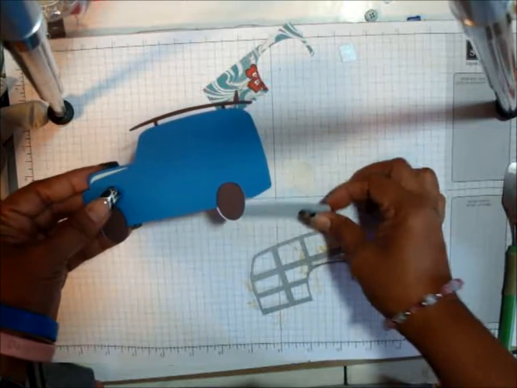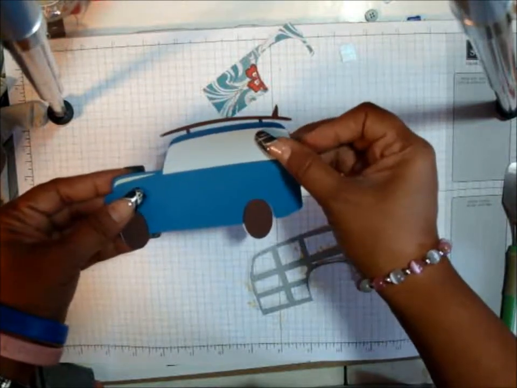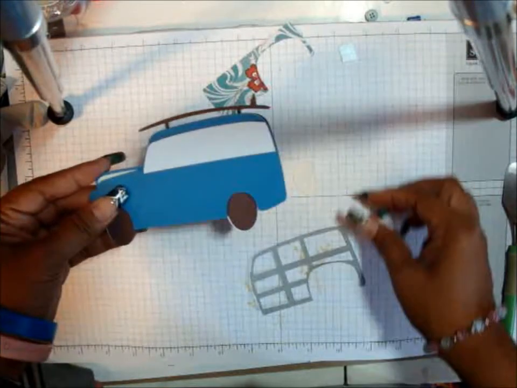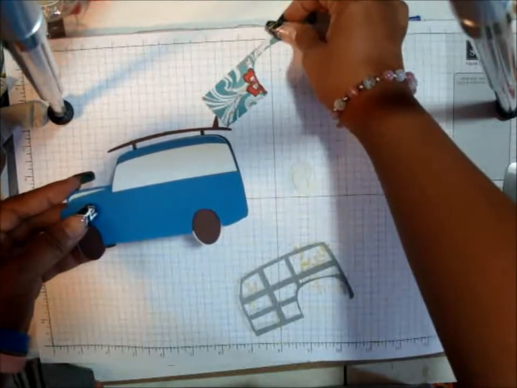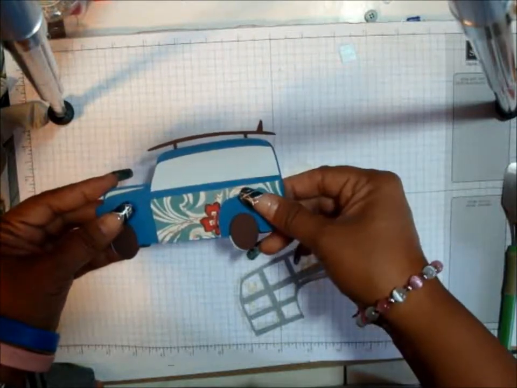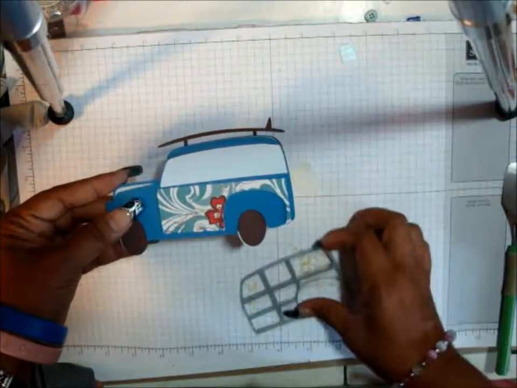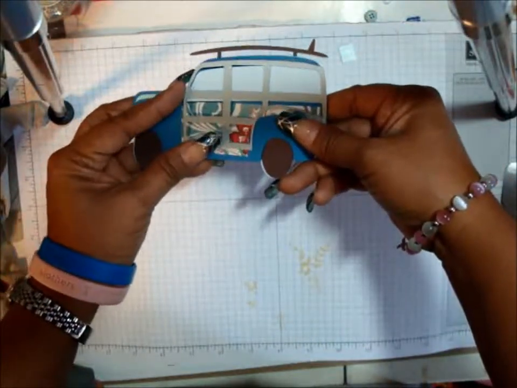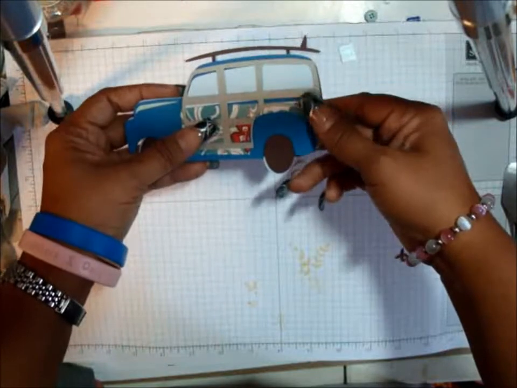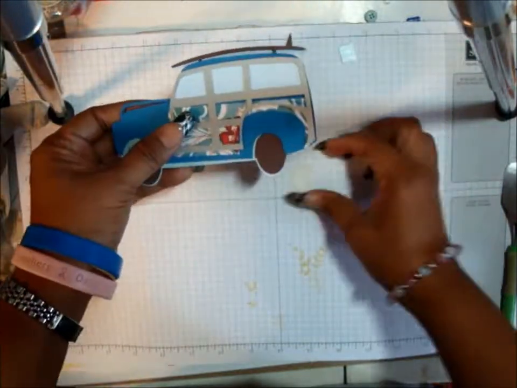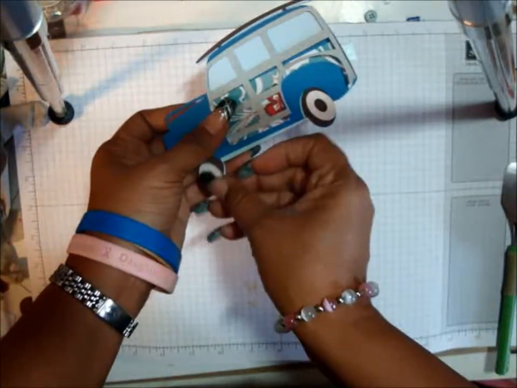Just kind of putting it together from what I remember seeing on the computer. I think this goes here, something like that, and then this goes there. So that's the card, and it'll open like that. So oh, and then the wheels.